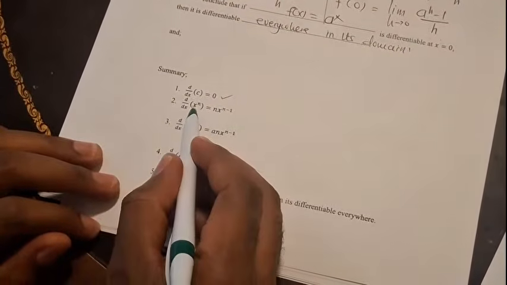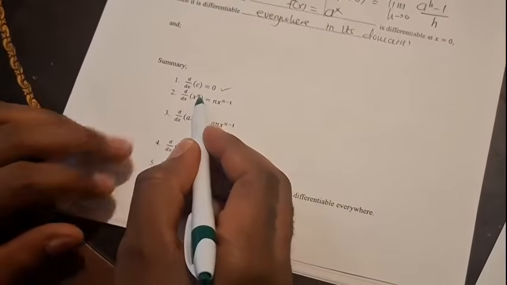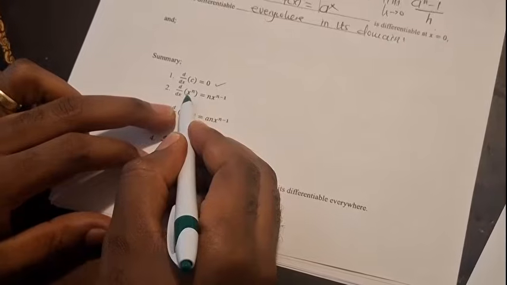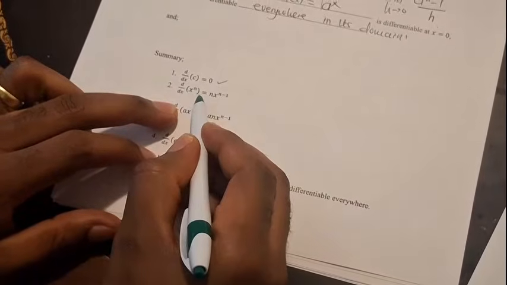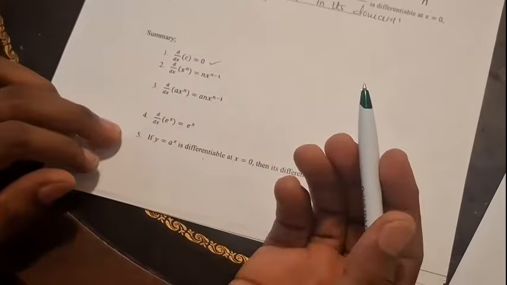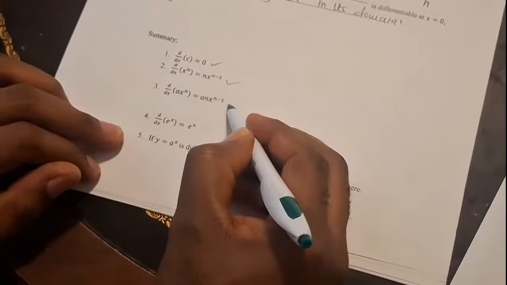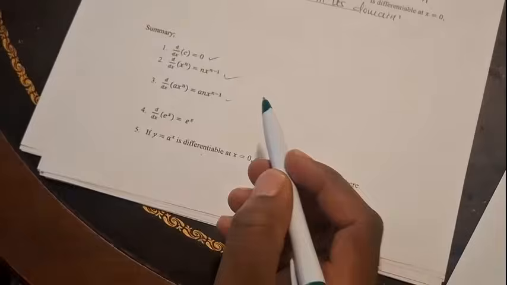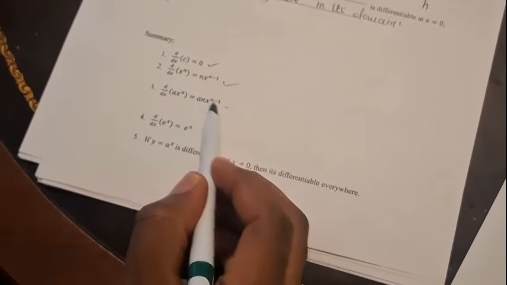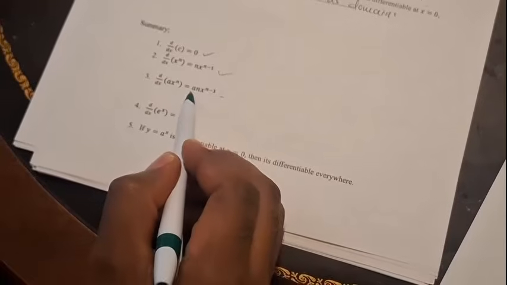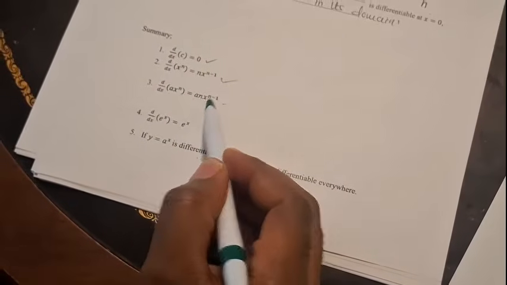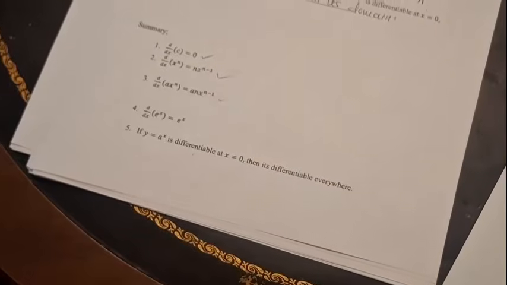So like if we have x exponent n, we just drop the n, the exponent, to multiply the function, then we subtract 1 from the exponent. That's n x exponent n minus 1. We also looked at the constant multiplier rule, which says that if we have a constant multiplying the function, let the exponent multiply the constant, then you apply the power rule by subtracting 1 from the exponent.